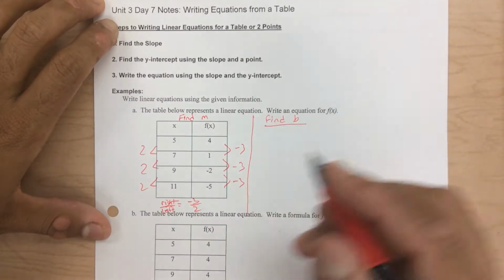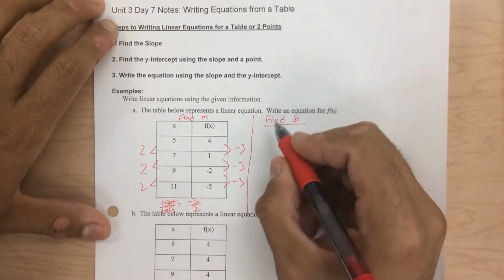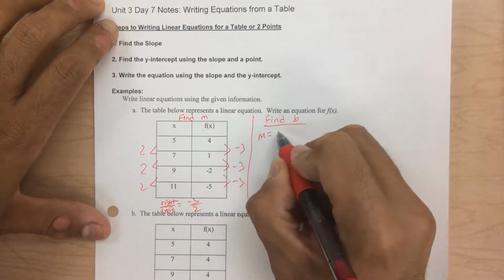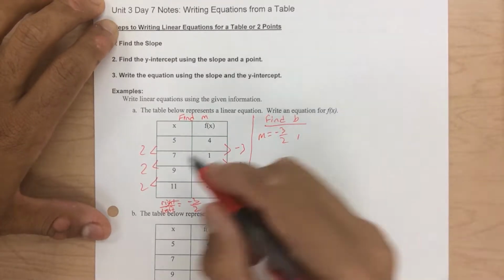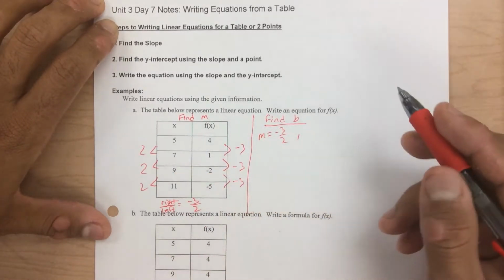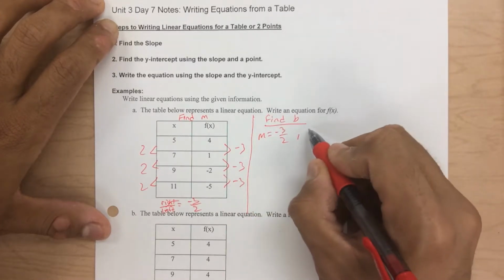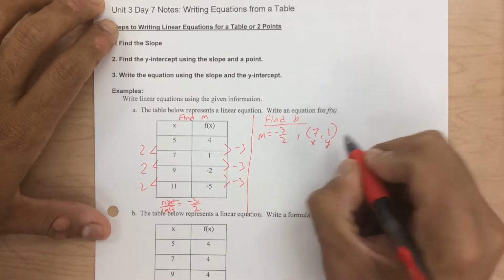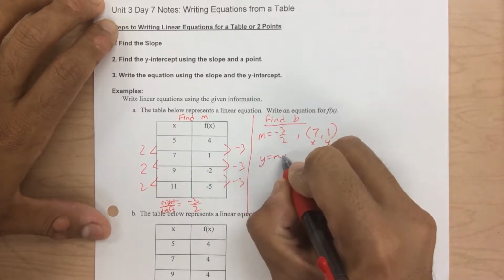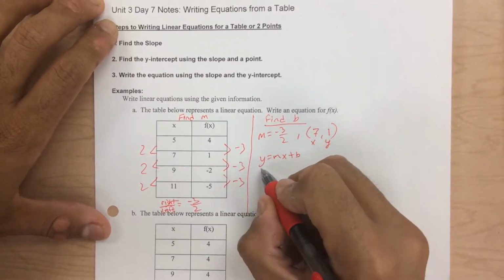Now, to find the letter B, I need my slope, which is -3/2, and I need to choose one of these points. It doesn't matter which ordered pair from the table you use, but just choose one. I'm going to use 7, 1. Of course, this is the x, this is the y. So using y equals mx plus b, I'm going to plug that in.